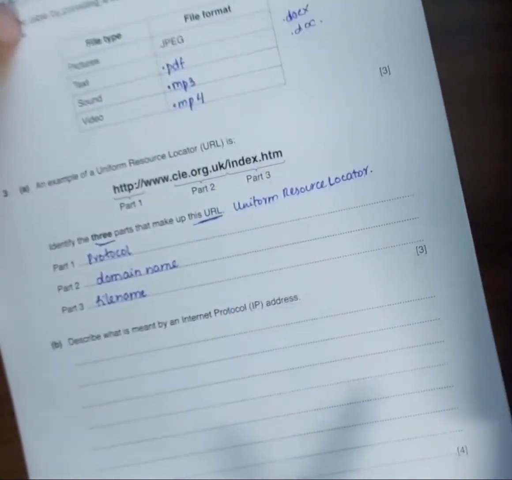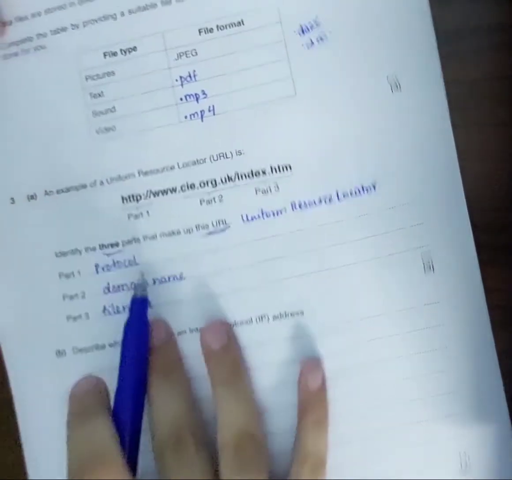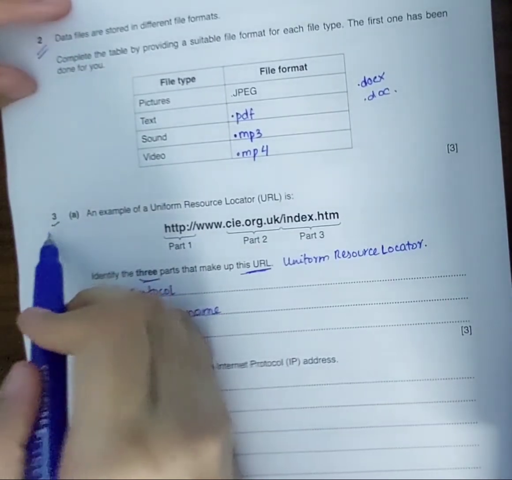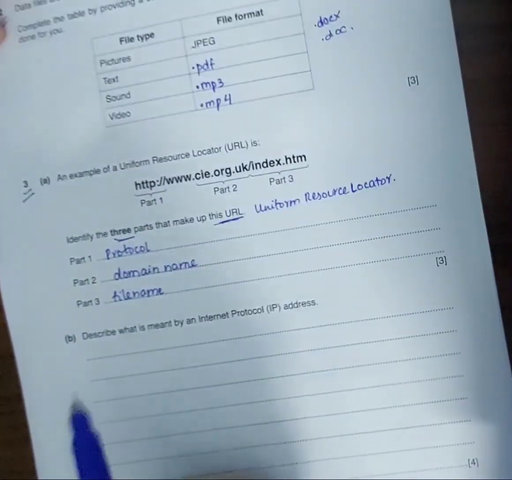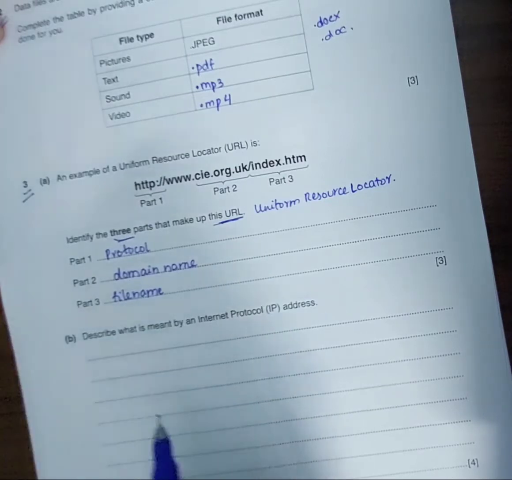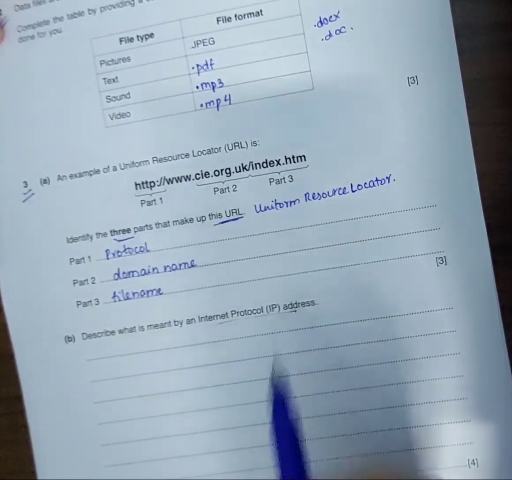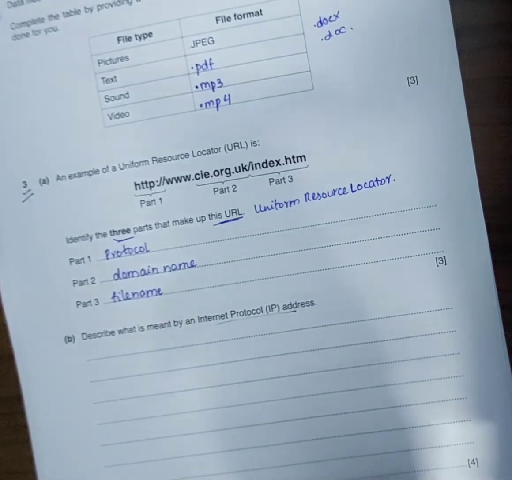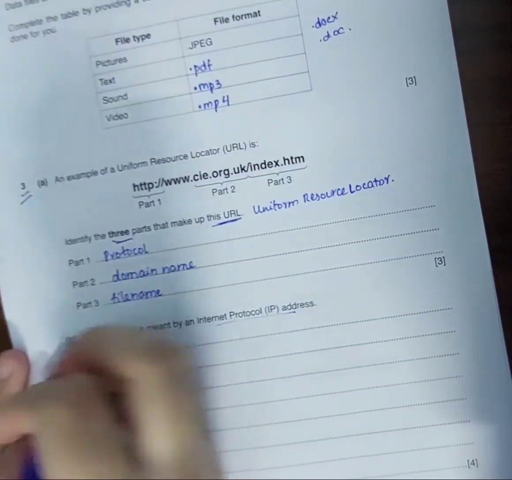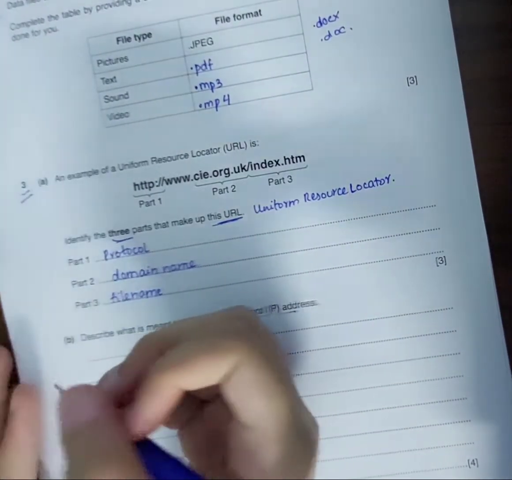Good. Now, this was the start of question number 3. This is part B of question number 3. Describe what is meant by an internet protocol IP address. So what is an internet protocol IP address? It's basically what we have learned so far.